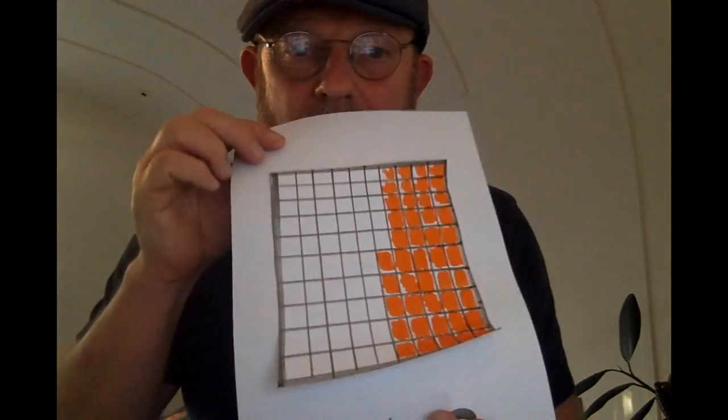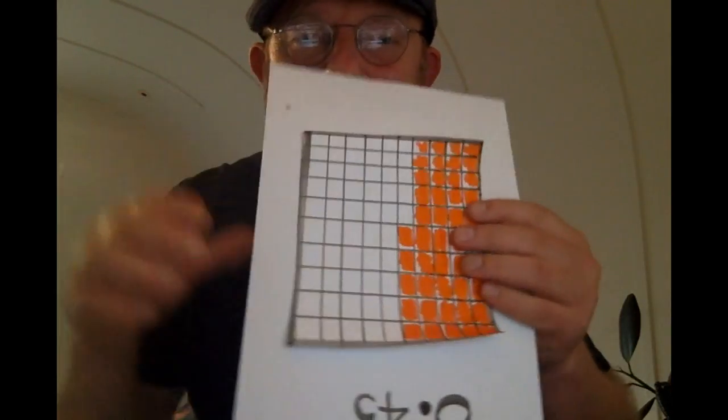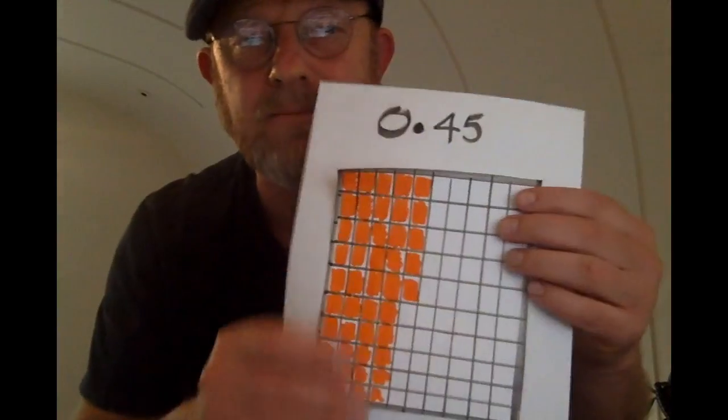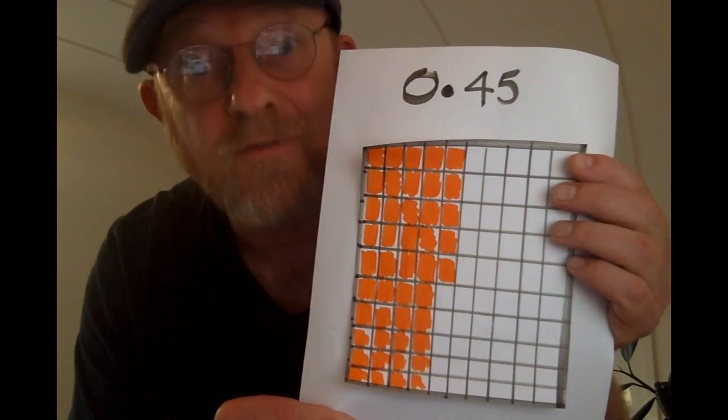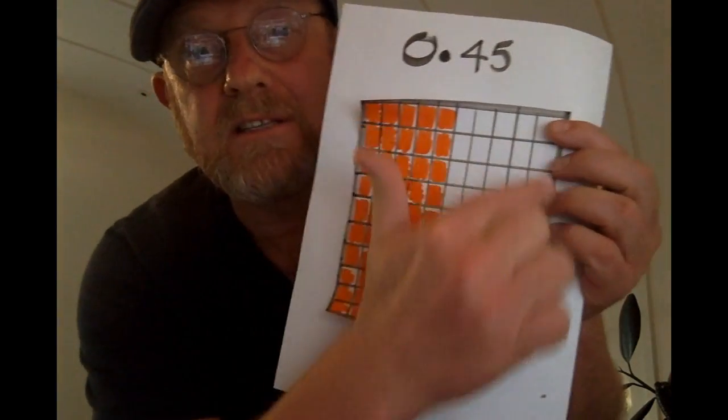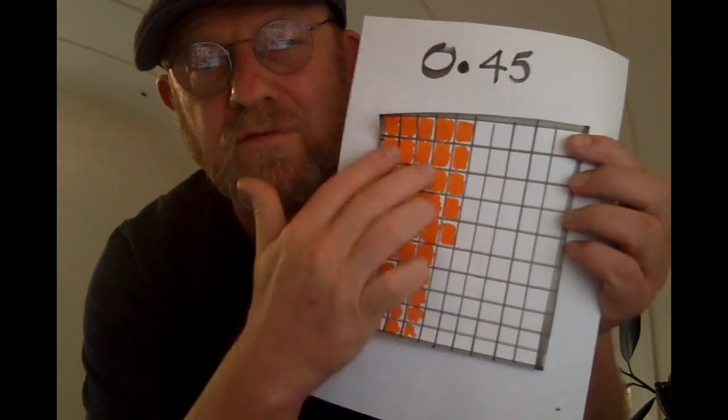The success criteria that we're looking for is that we can construct a hundreds grid and apply the relevant percentage to it. Now, you've done that with decimal numbers. So you did it in the last lesson, and you did, see as this is 0.45 in the 100 grid, like that. Well, that would be, guess what? 45%, because it's out of 100 and there's 45 coloured in. So that would be 45%.